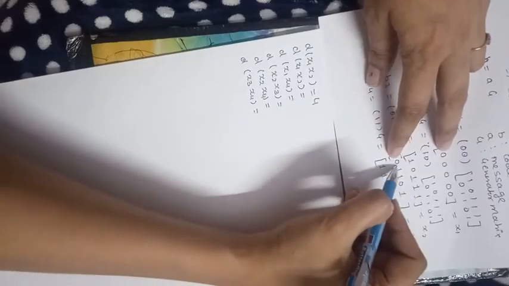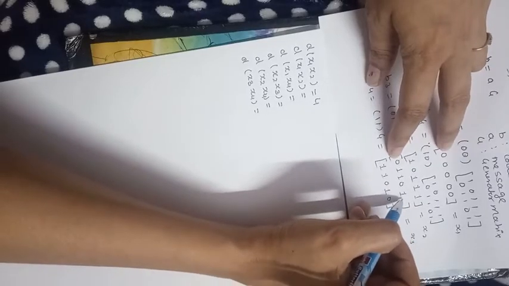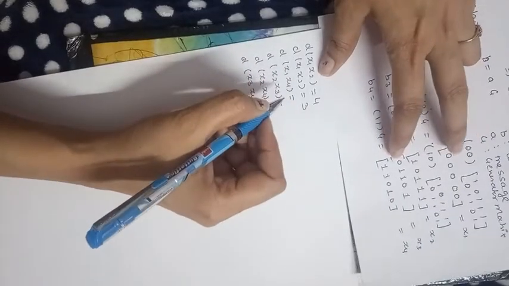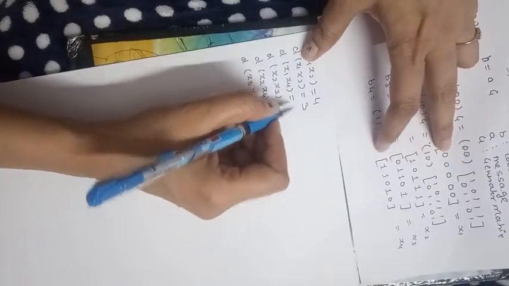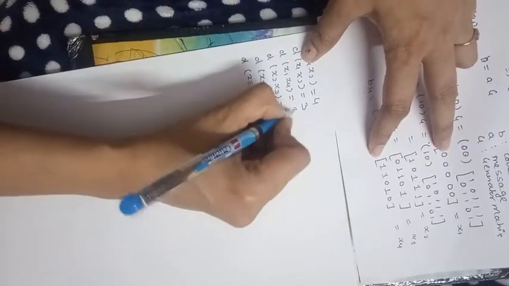Let us compare. The first is the same place, second is different, third is also different, fourth is same, and last is different. That means the distance is 3. Similarly, the distance between x1 and x4 is 1, 2 and 3 different places.